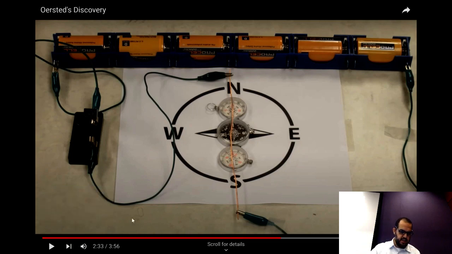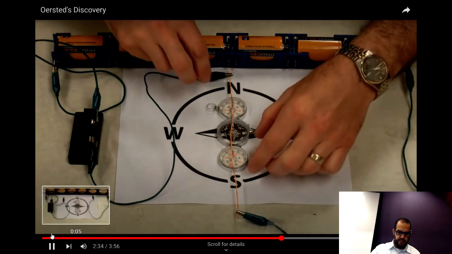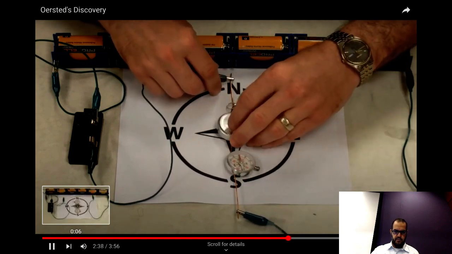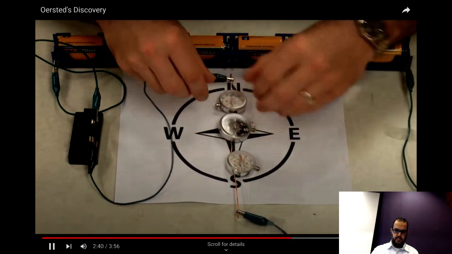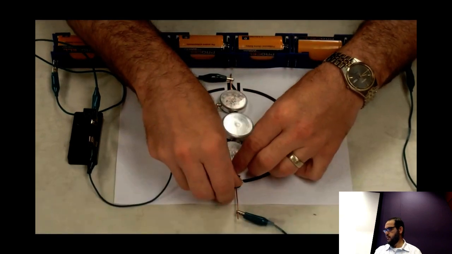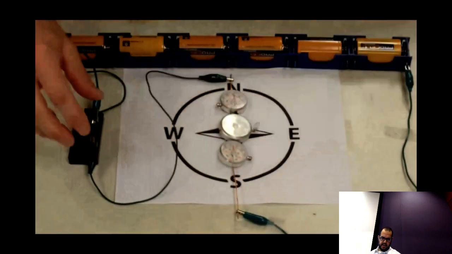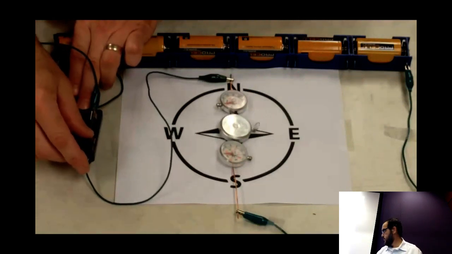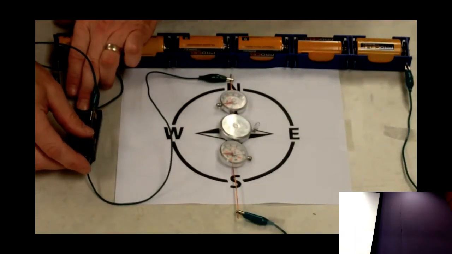Notice what will happen next. If we place the compasses above the wire instead of below, and we close the switch and run current through the wire. So now he's placing the compasses above Notice the wire. what happens. This time the compass needle's deflected to the west.